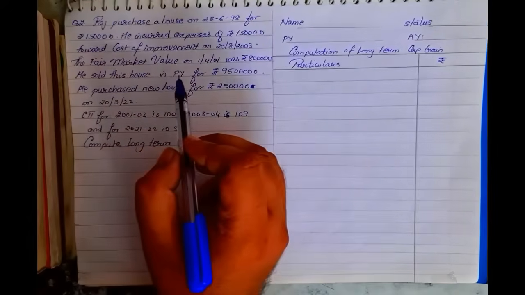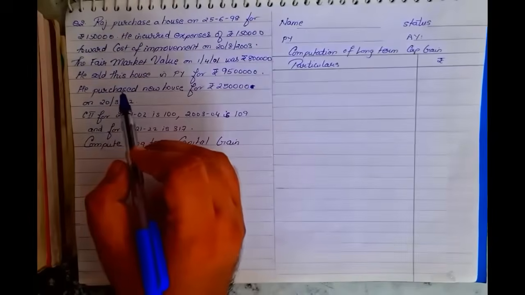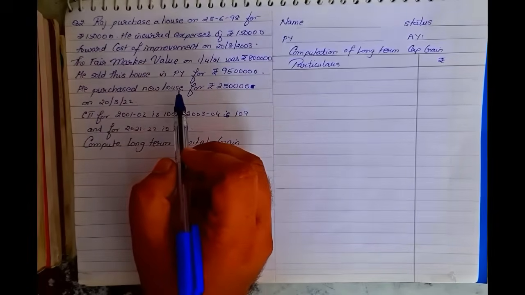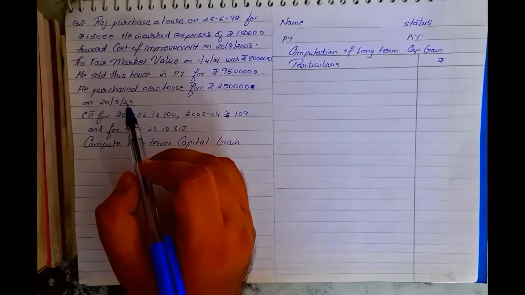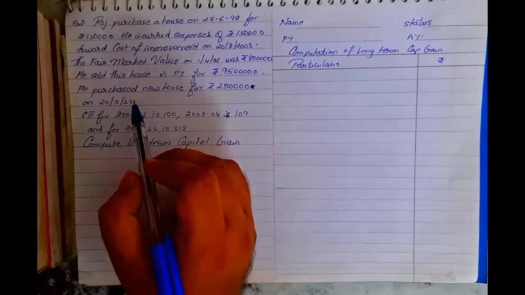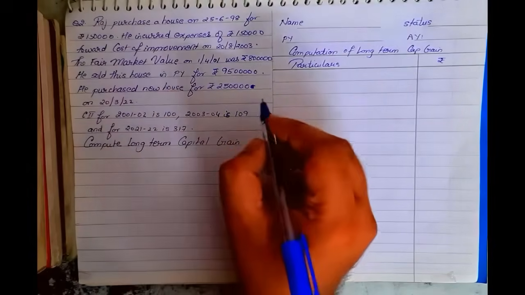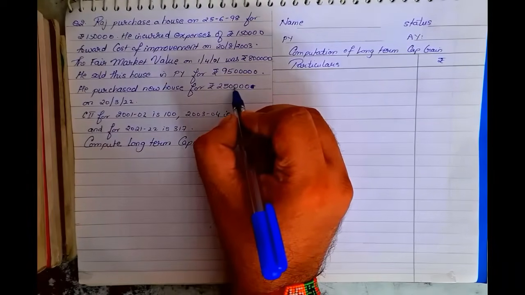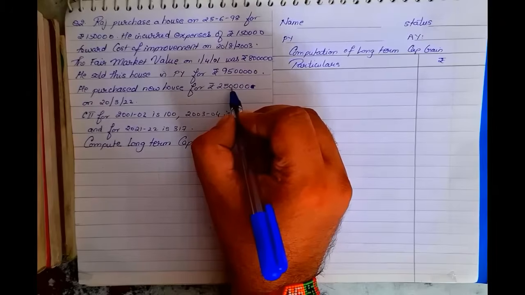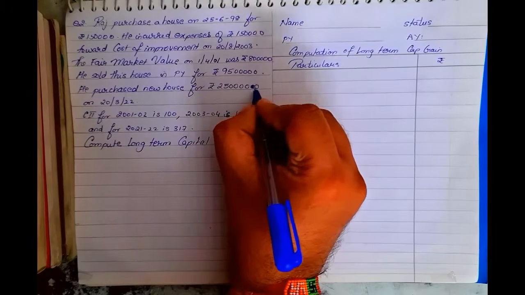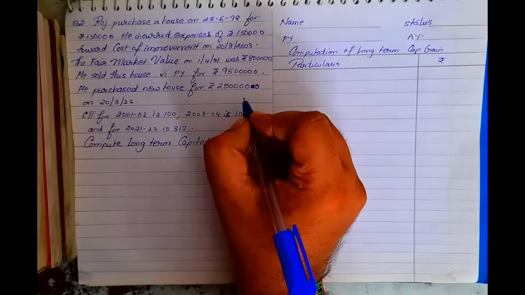He sold the house in the previous year for 95 lakhs. He purchased a new house for rupees 2,50,000 on 20th March 2022. We'll make this as 25 lakhs. We'll keep this as this. This is 25 lakhs.